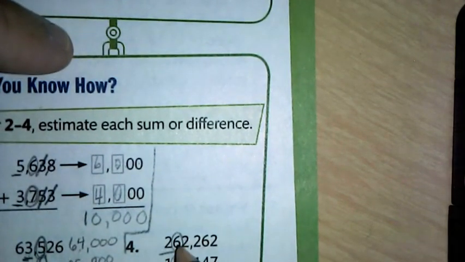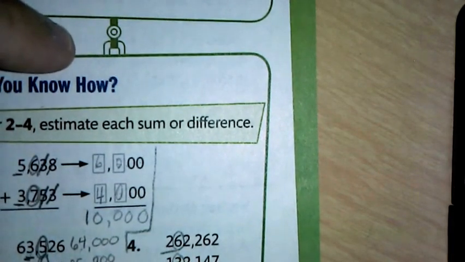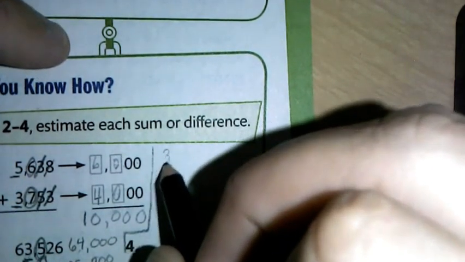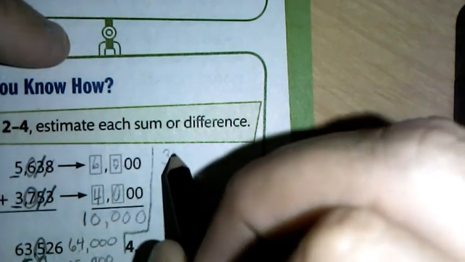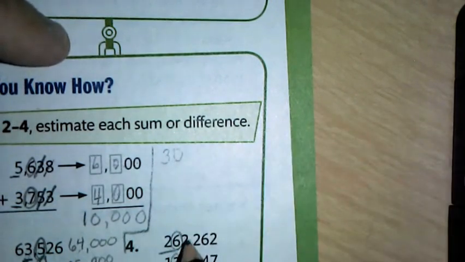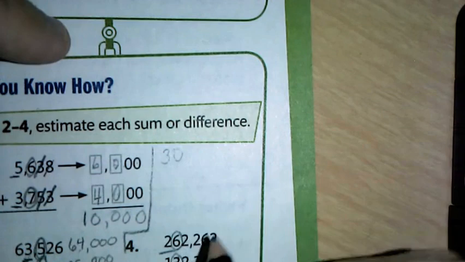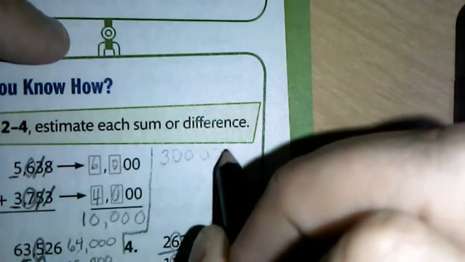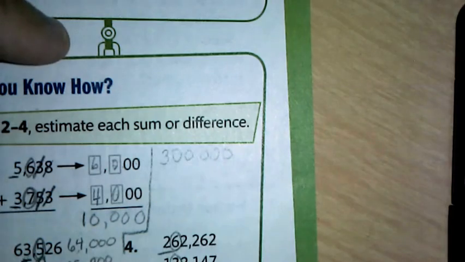So the 6 is going to tell the 2 to do what? Well, the 6 is going to tell it, hey, go up 1 more. So 1 more than 2 is 3. And then I have a 0 because that was circled. And then I need 1, 2, 3, 4 more zeros.